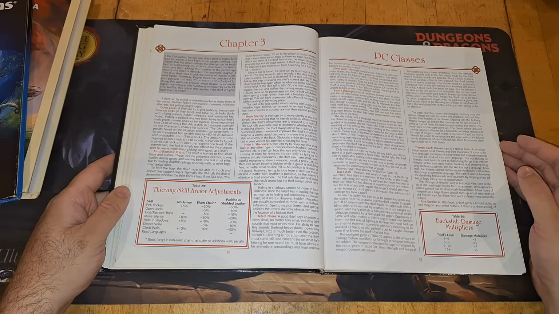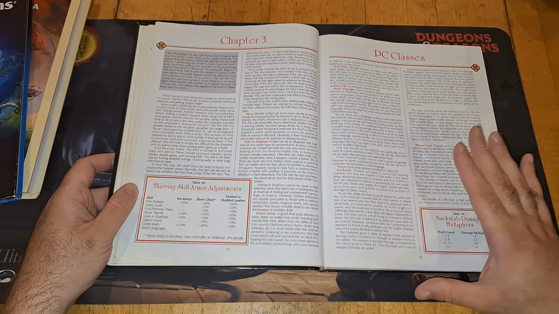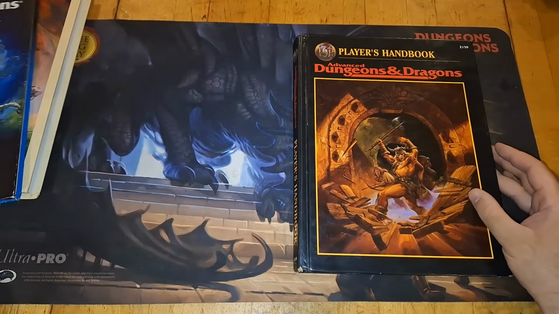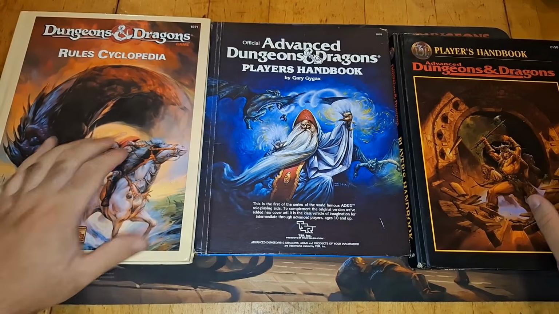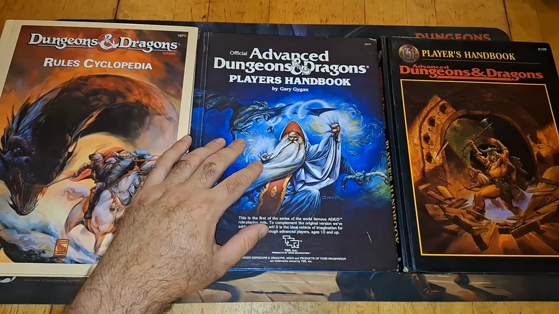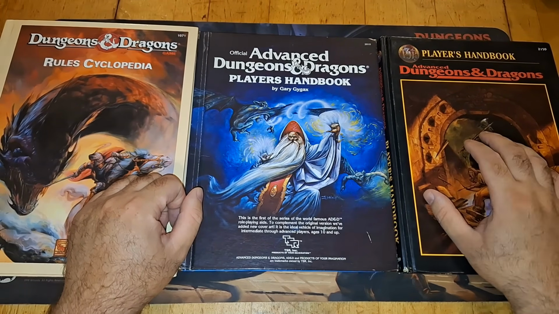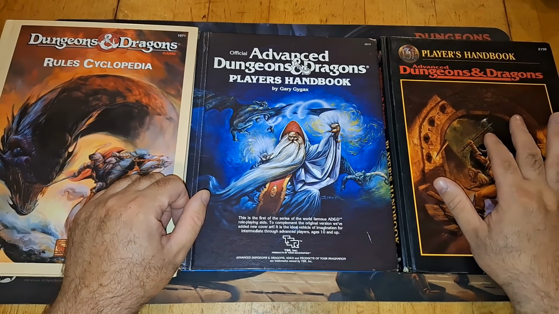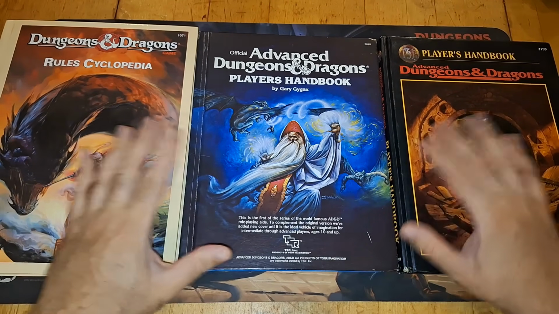But the main thing I wanted to focus on was the evolution of their thieving abilities, going from just a set static table in the original or in the D&D basic rules, to a set table but modified by your dex and your race in the 1st edition one, to a much more customizable version of your thief abilities in the 2nd edition AD&D Player's Handbook, which is also again modified by armor, by your race, and by your dexterity. So it's kind of cool to see the way that those have evolved.